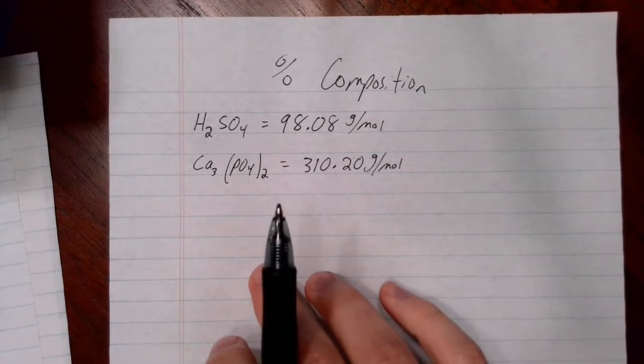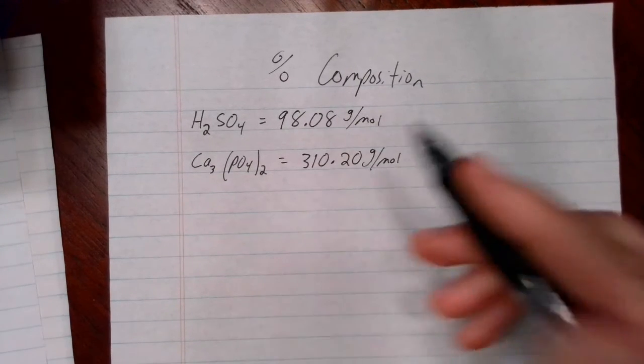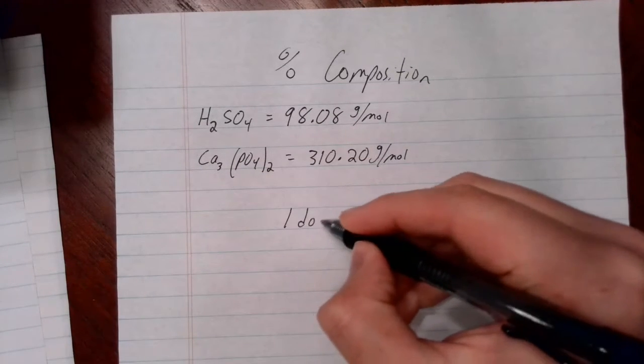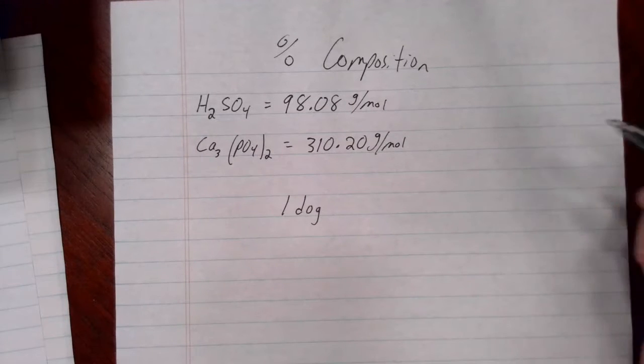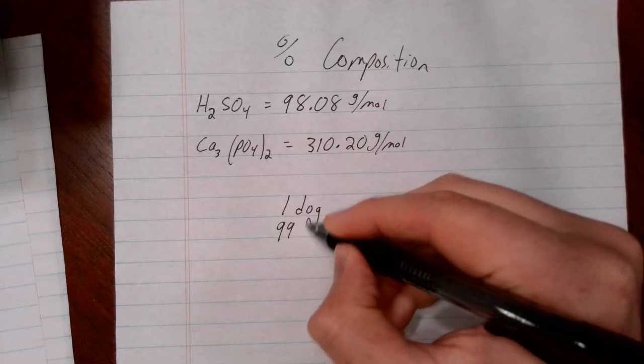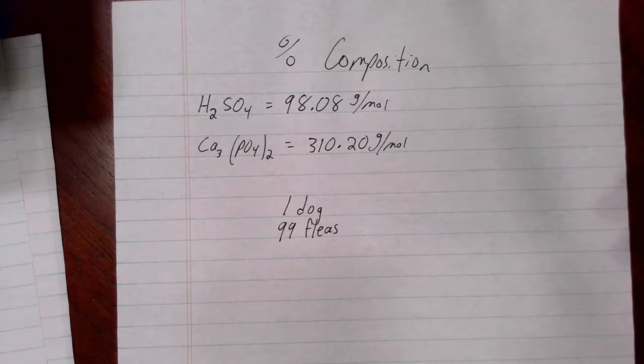Before we do that though, let's look at an analogy to think about why we even need to do this. So let's say you have a dog. Okay, so you have one dog. And let's say your dog has a flea problem. So let's say it has 99 fleas. So let's say your dog's a Great Dane. It's a very large dog.